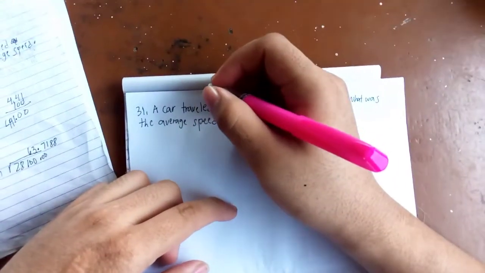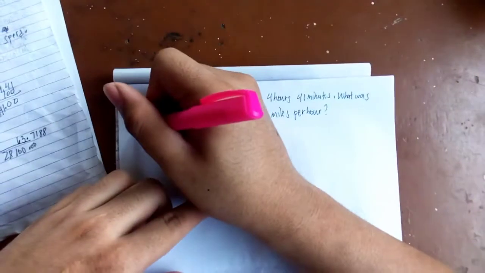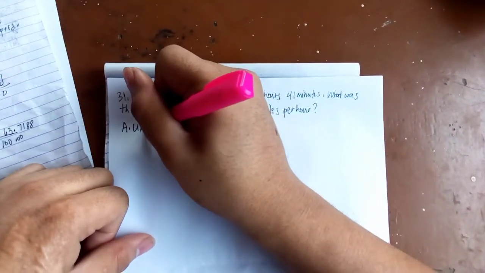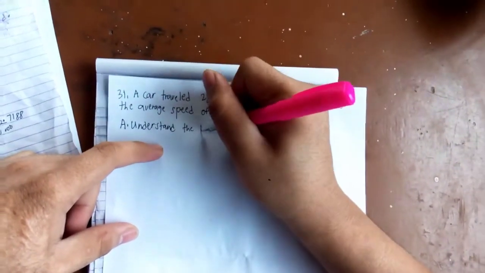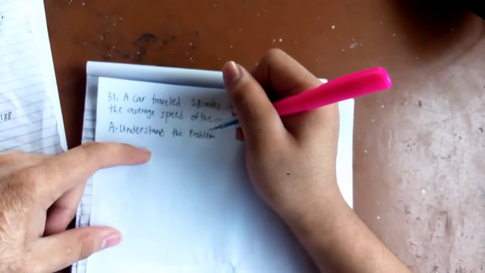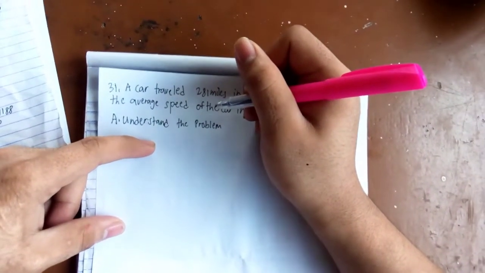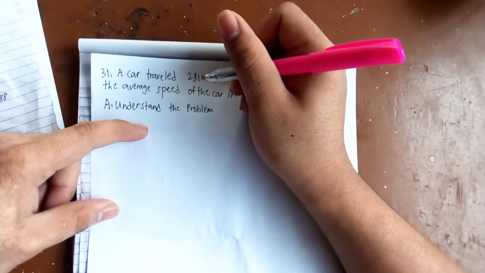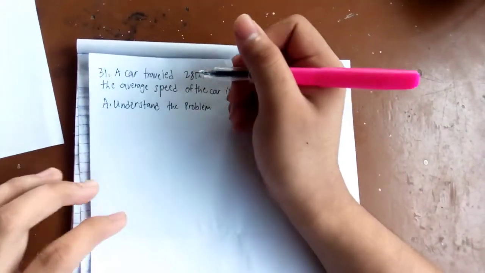So the first step in Polya's problem solving is you need to understand the problem first. Through understanding the problem, you will easily solve the question very well, since you have a comprehension to understand, and also you're aware of what kind of formula you will use in solving that problem. So how can we understand the problem?